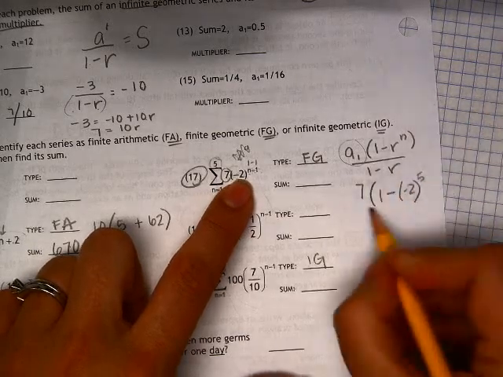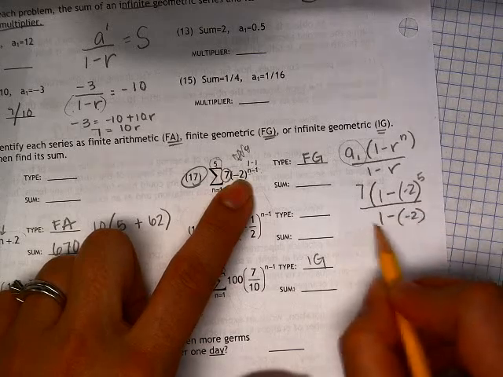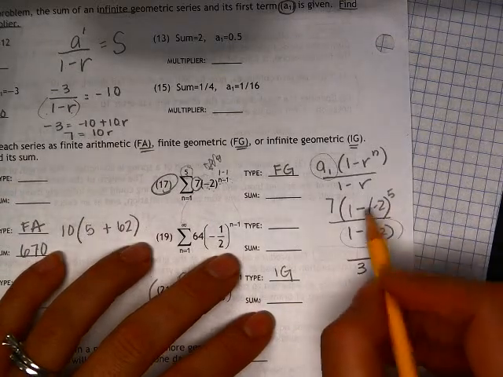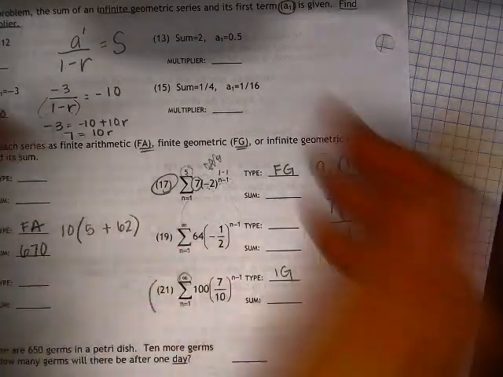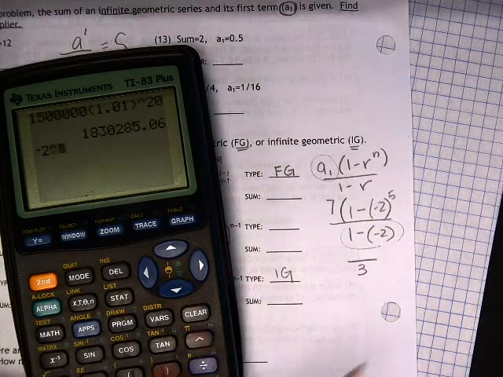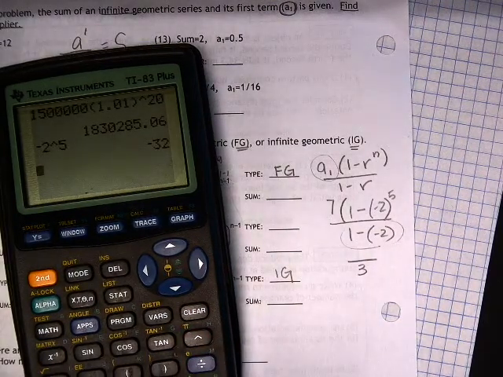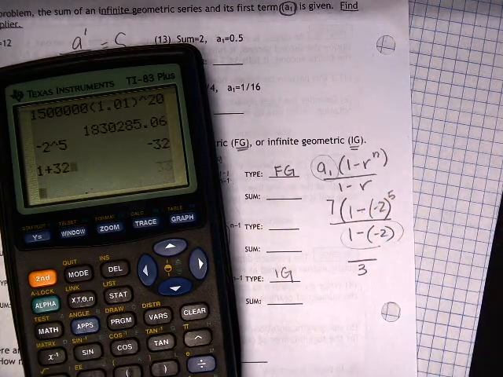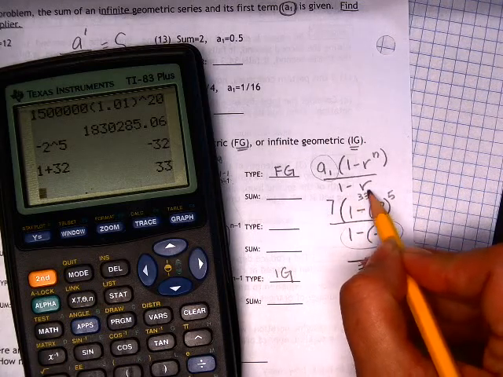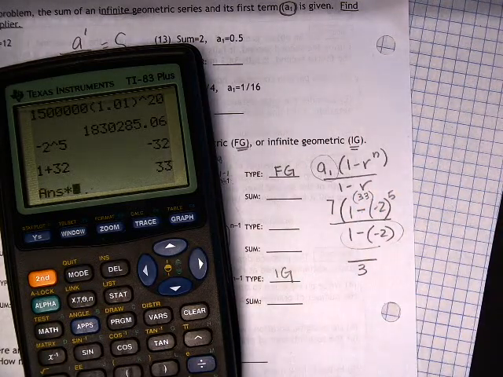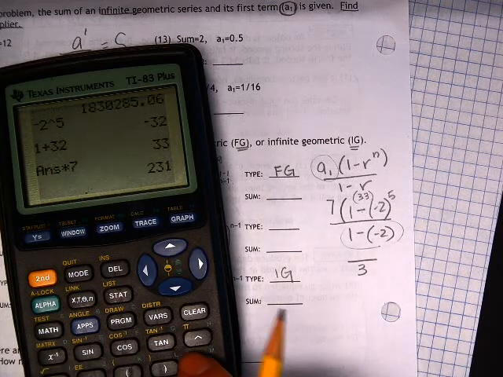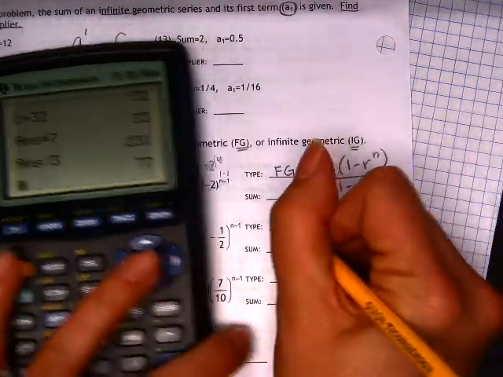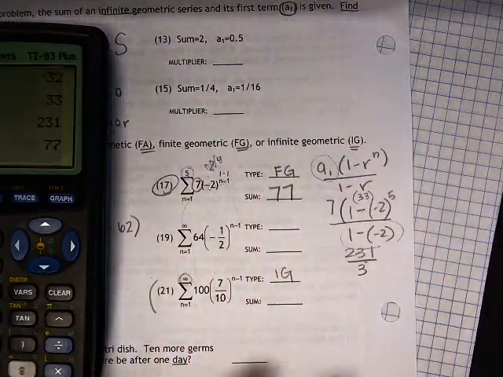N is 5. And 1 minus a negative 2, so the denominator we'll go ahead and get is a 3. My numerator, I have negative 2 to the 5th, which gives me negative 32, but then I have to make that a positive because of this guy here. I'm going to have 1 plus 32 is my 33, and 33 times 7 divided by my 3 here. So we get 77 as our answer.